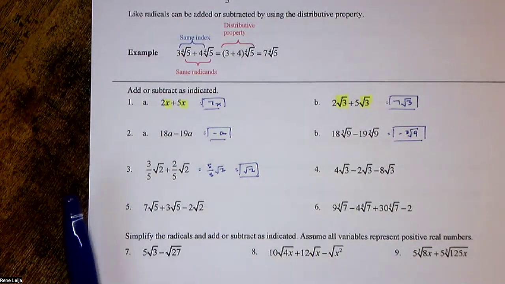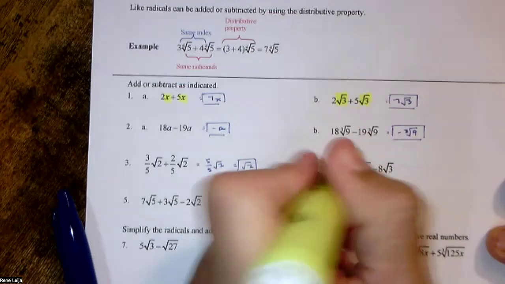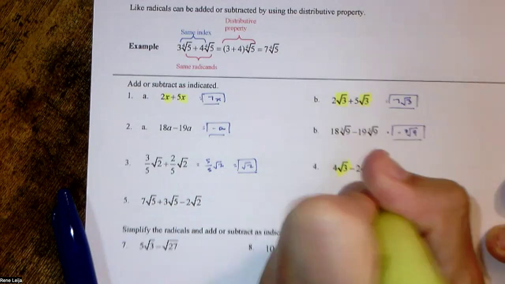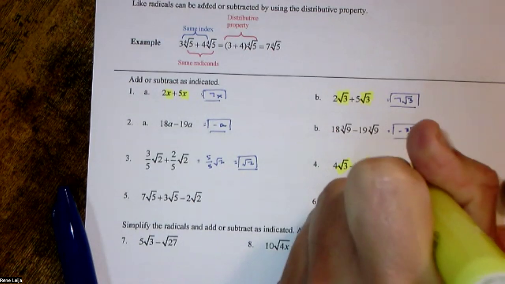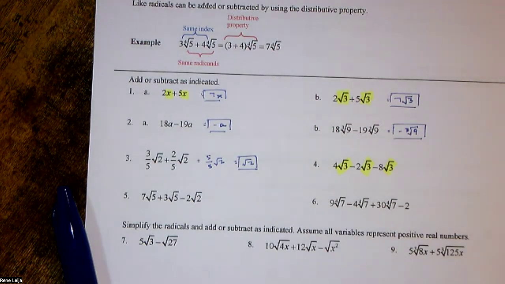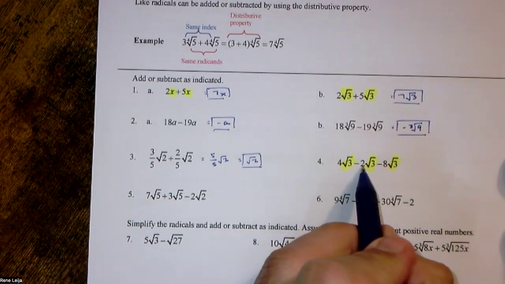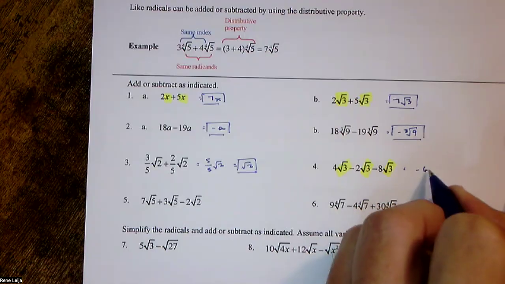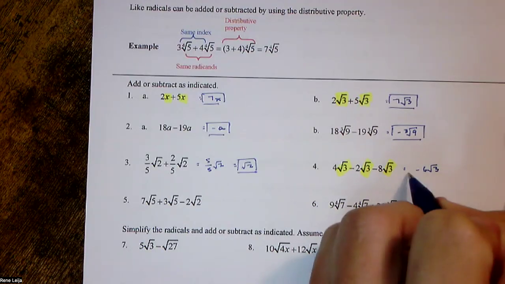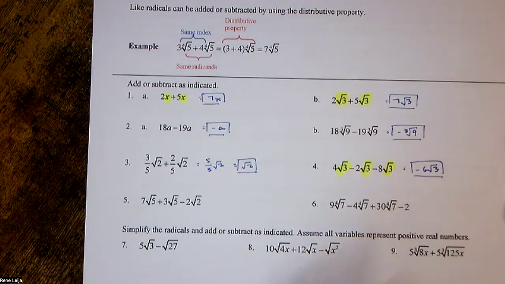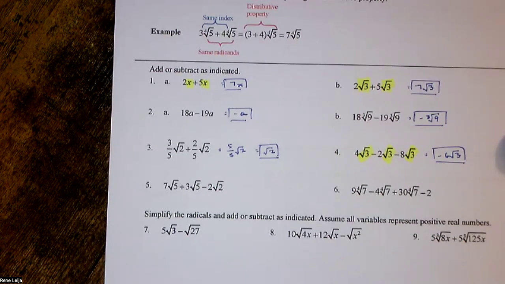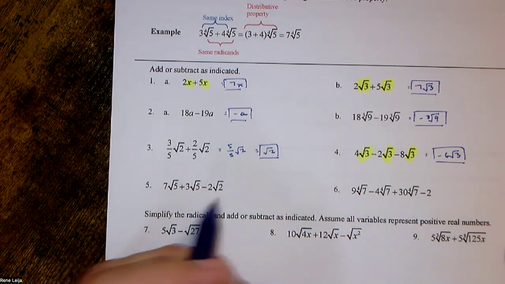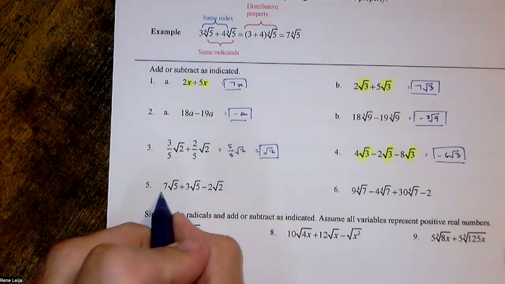Okay. Then for number 4, here are your like terms. So basically, we're just doing 4 minus 2, which is 2. 2 minus 8, which is a minus 6 times the square root of 3. That's it.